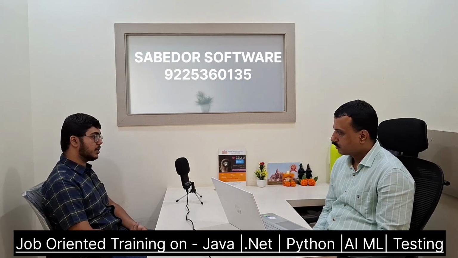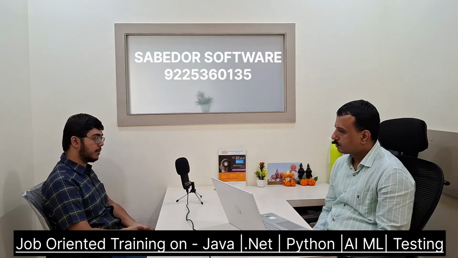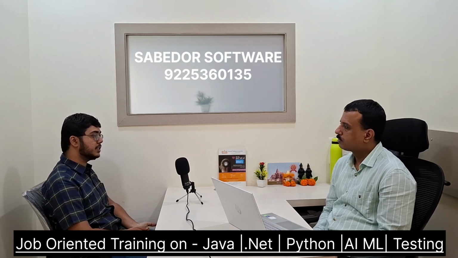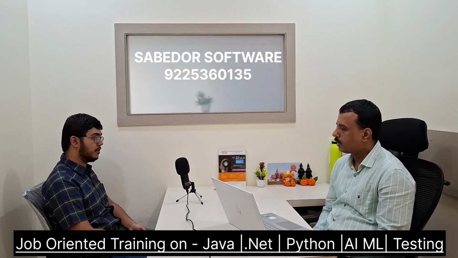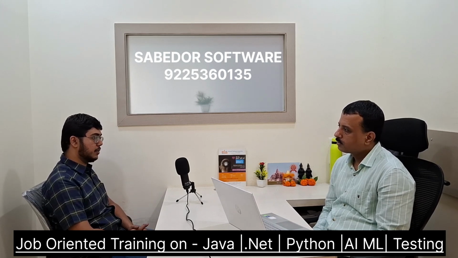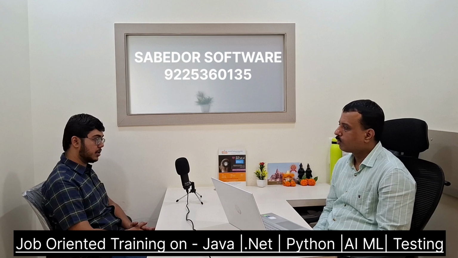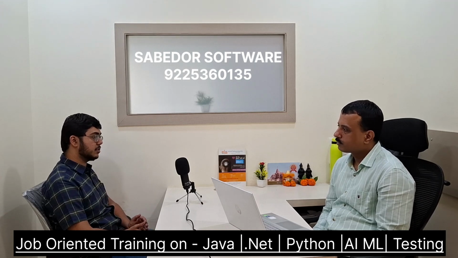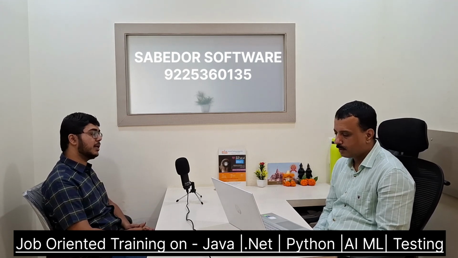More than one constructor in Java. We can write a default constructor, a copy constructor, so you can write more than one constructor. Yes, so this concept is called constructor overloading, which is more than one constructor with different parameters.